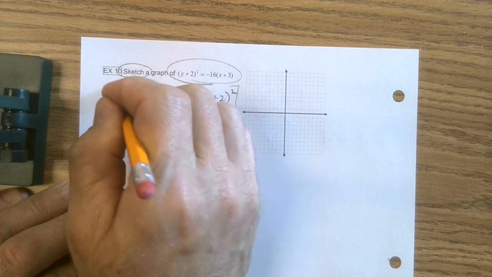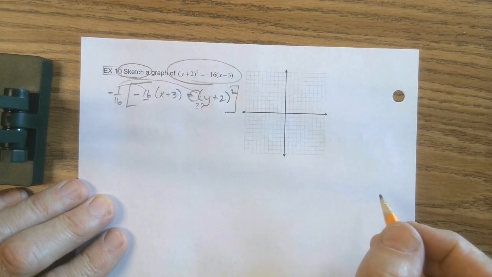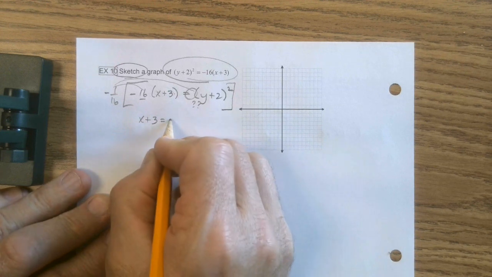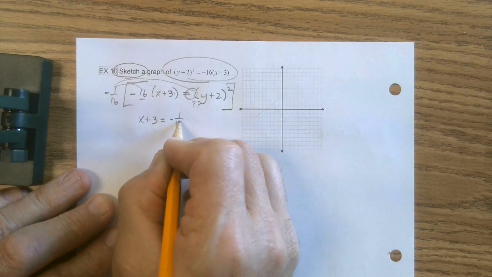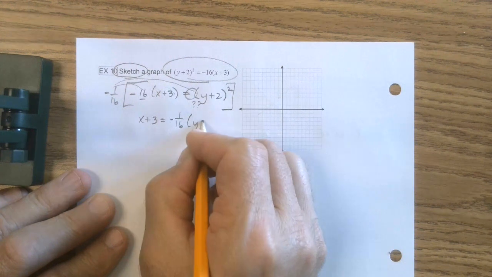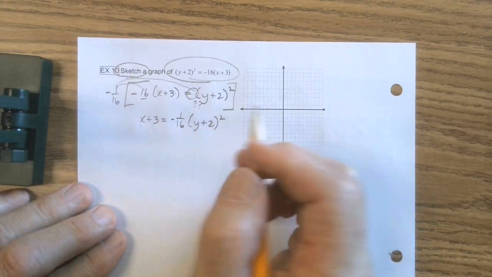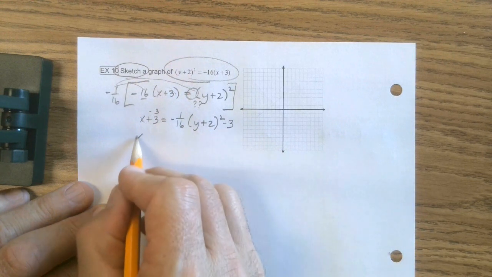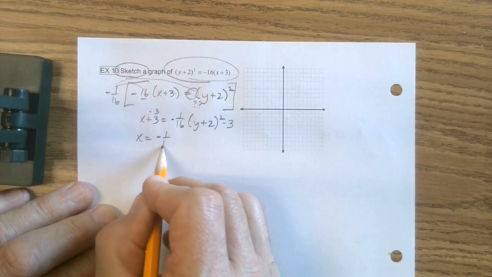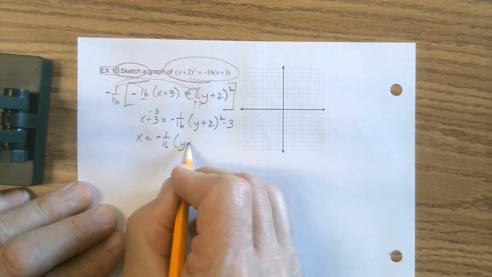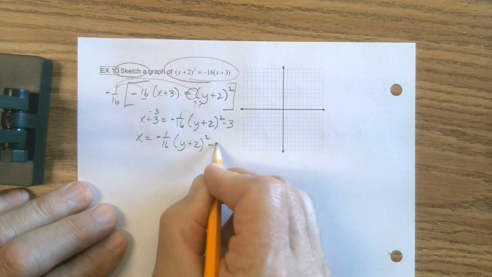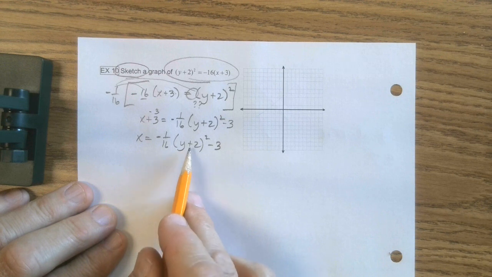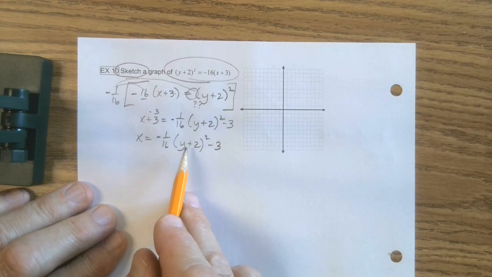It's going to hit that. It's going to hit this. And it turns into x plus 3 equals negative 1/16 y plus 2 squared. I'm going to subtract 3 and subtract 3 so it looks exactly like what we've been doing all year long. And now it's what I would refer to as readable form connected to pre-calc A and pre-calc B.